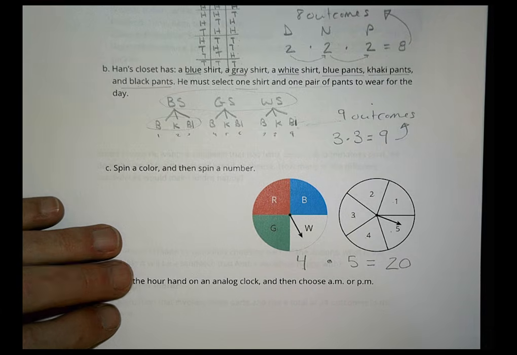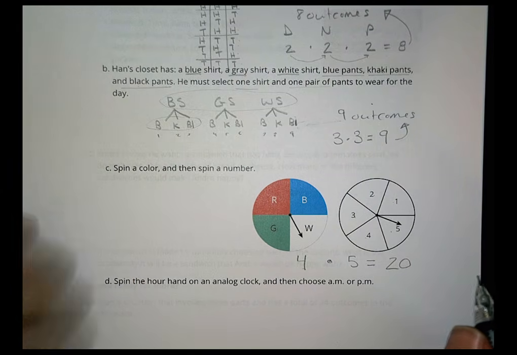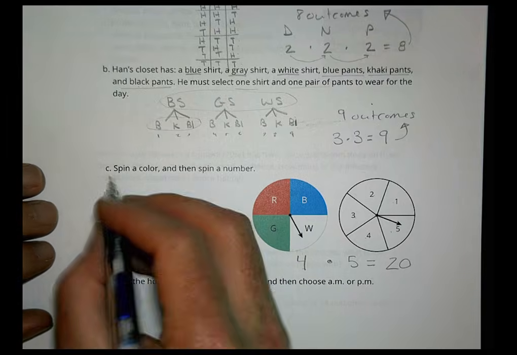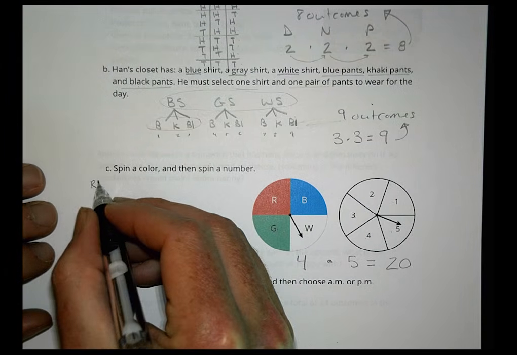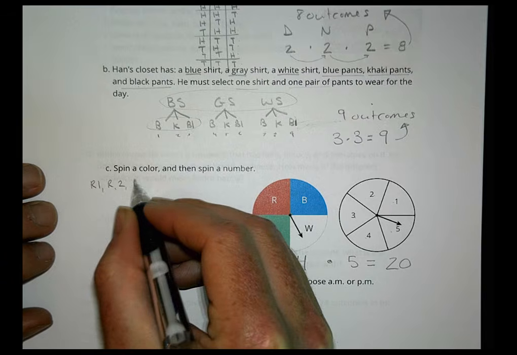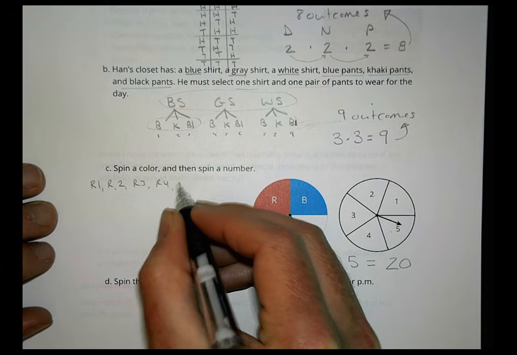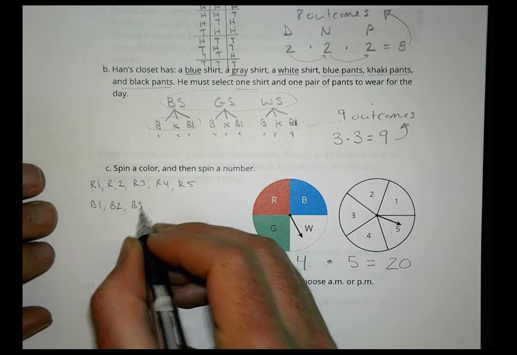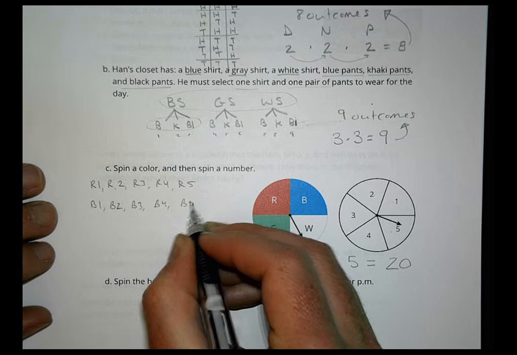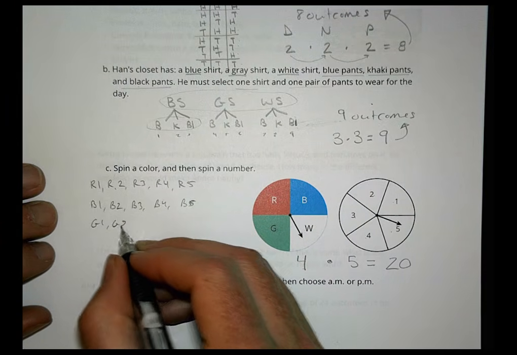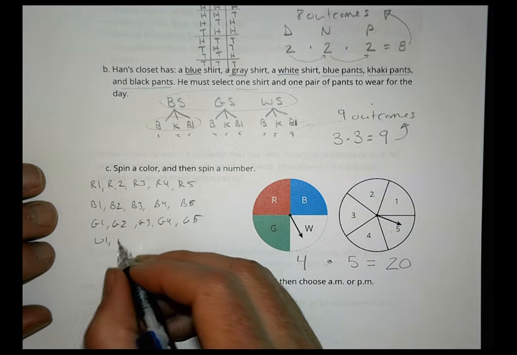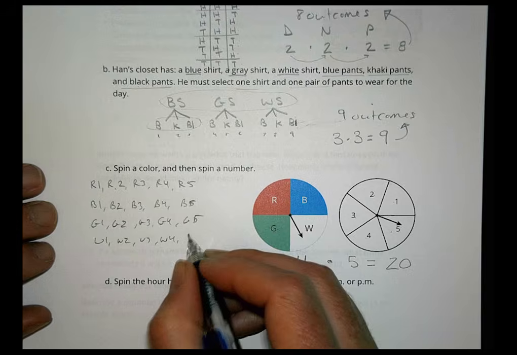So knowing that, we have to think about, well, what do you want to make? Do you want to make a list of 20? Or do you want to make a tree? Do you want to make a chart? There are different options here. Let's go ahead and make a list of 20, okay? So I could have red 1, red 2, red 3, red 4, and red 5. I could have blue 1 through blue 5. I could have green 1 through green 5. And I could have white 1 through white 5.